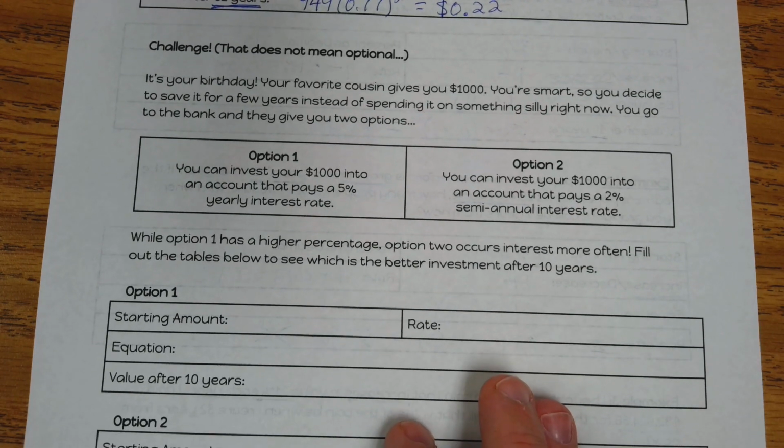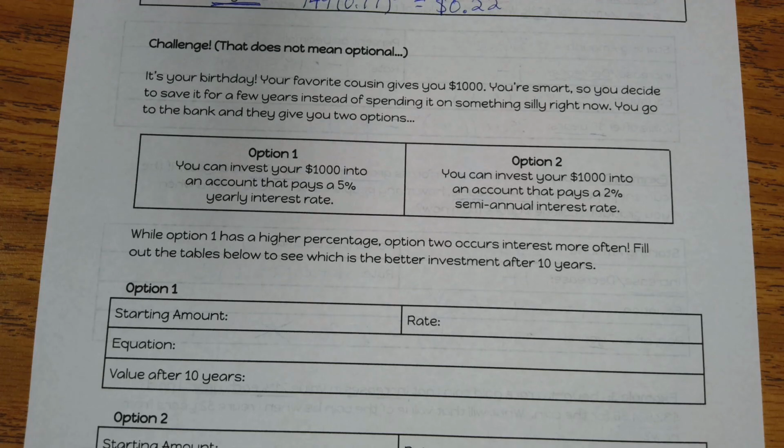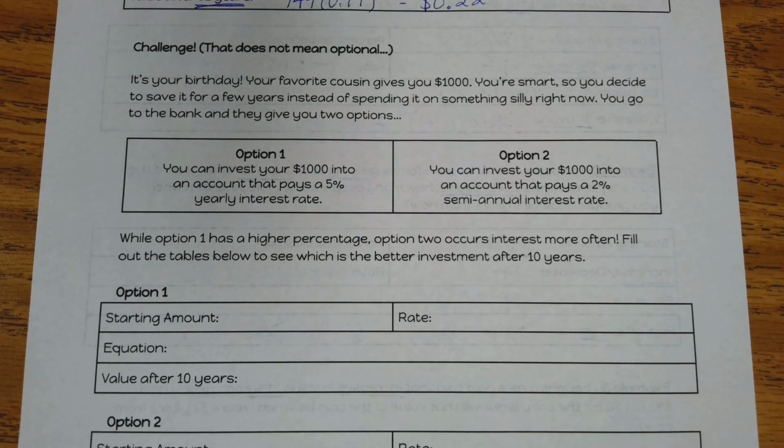Challenge. This does not mean it's optional. You need to still go through this. It's your birthday. Your favorite cousin gives you $1,000. That's a great cousin. You're smart, so you decide to save it for a few years instead of spending it on something silly right now. You go to the bank and they give you 2 options.